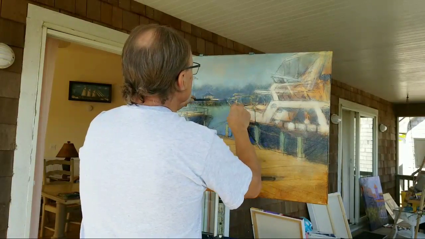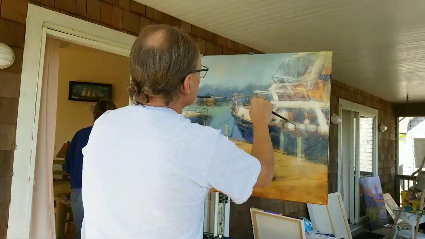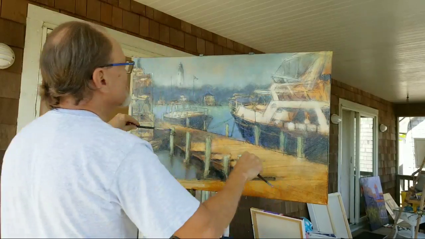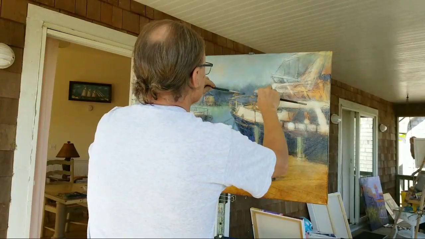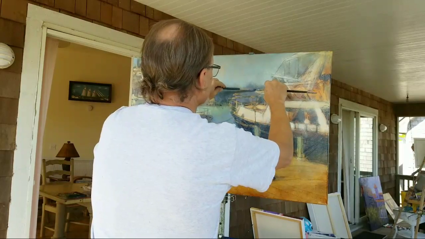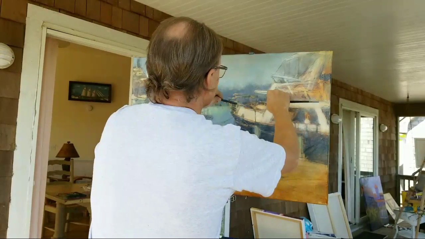So anytime you find yourself doing that, it's usually a good idea to come back and do a second, slightly lighter version of the same color, right on top of the stuff you just did.